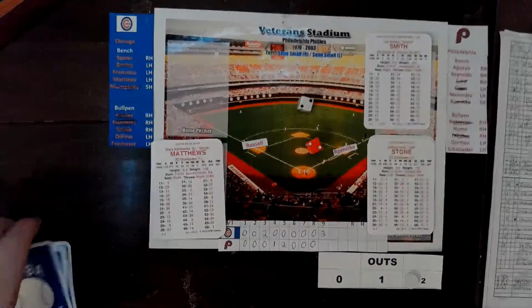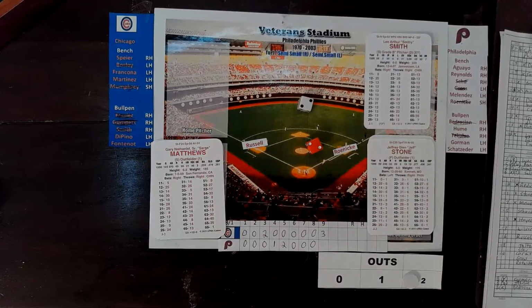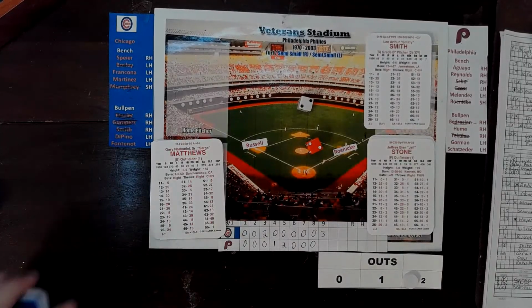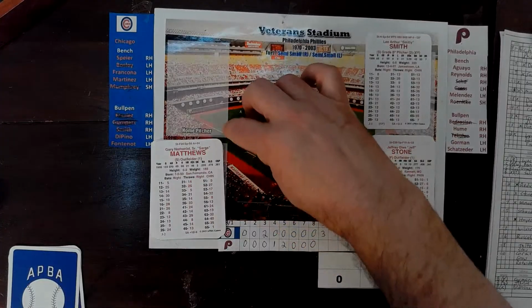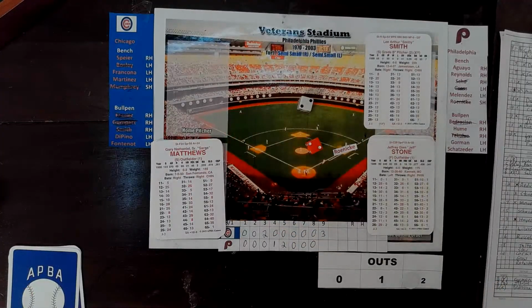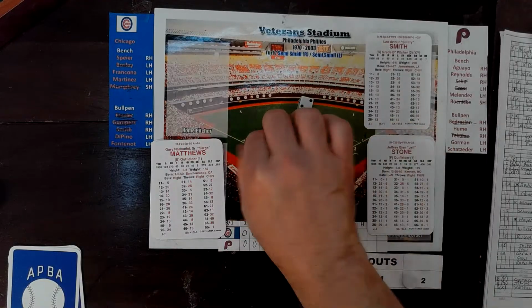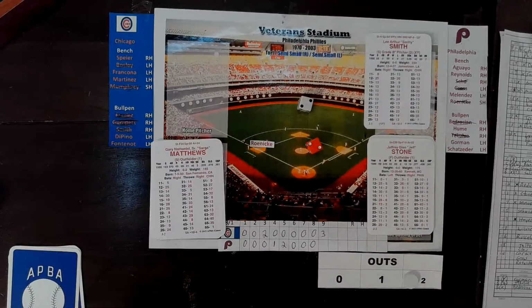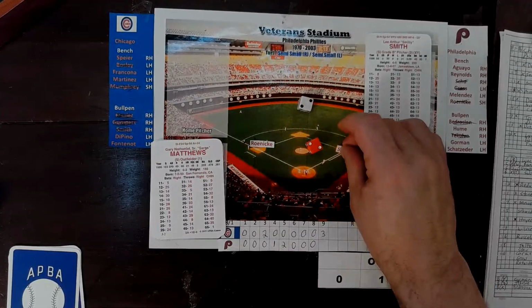Renicky, I don't believe, is a slow runner. He's a fast runner, so he's going to go to third. So it's a single to right. One runner scores, the other to third. So a run is in. Renicky is to third. Stone makes it to first. It's now a 5-4 game with 2 outs.